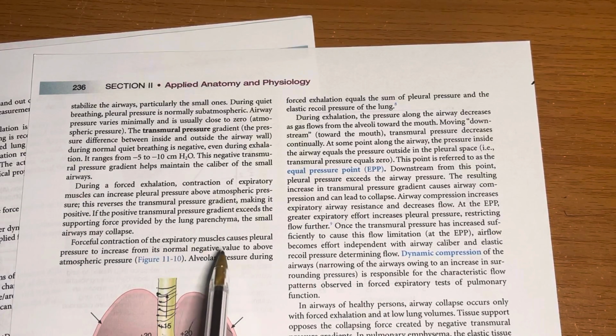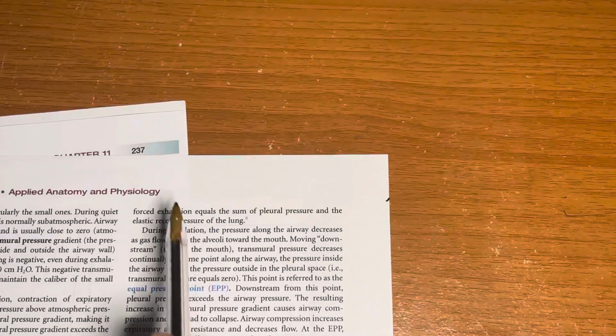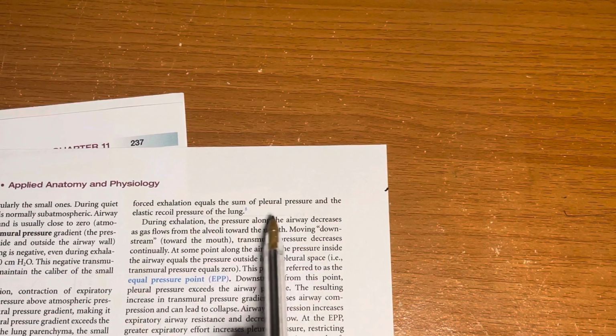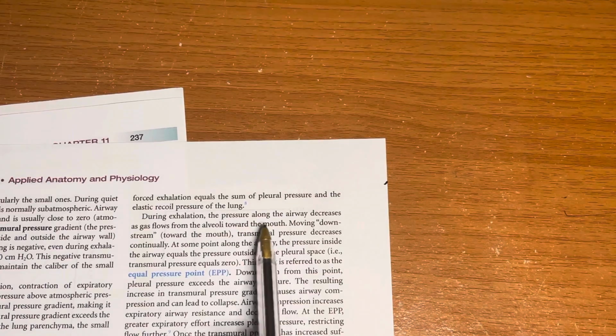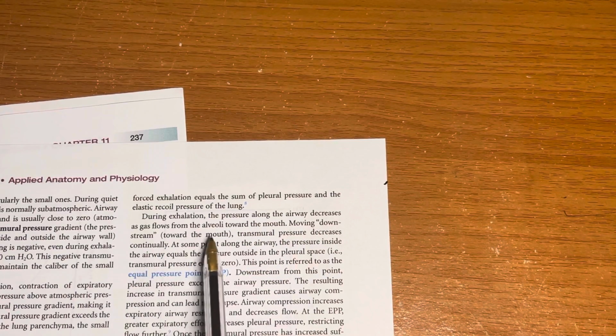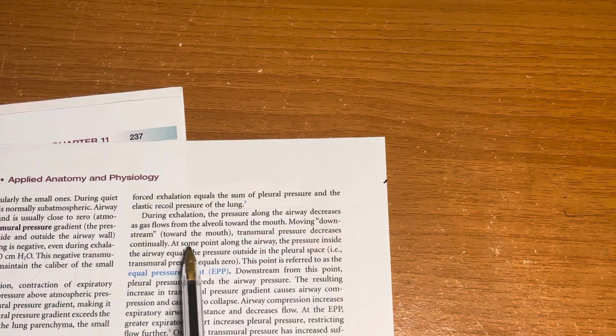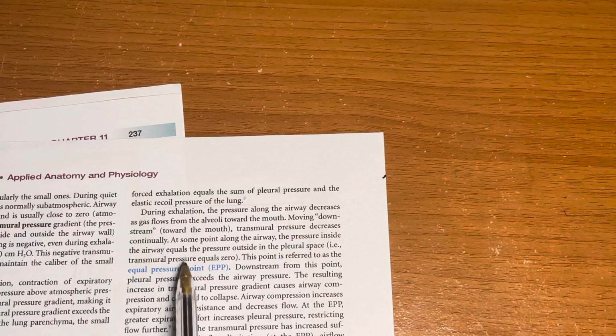Forceful contraction of the expiratory muscles causes pleural pressure to increase from its normal negative value to atmospheric pressure. Alveolar pressure during forced exhalation equals the sum of pleural pressure and the elastic recoil pressure of the lung. During exhalation, the pressure along the airway decreases as gas flows from the alveoli toward the mouth. Transmural pressure decreases continually until, at one point along the airway, the pressure inside the airway equals the pressure outside in the pleural space. Transmural pressure equals 0. This point is referred to as the equal pressure point, EPP.